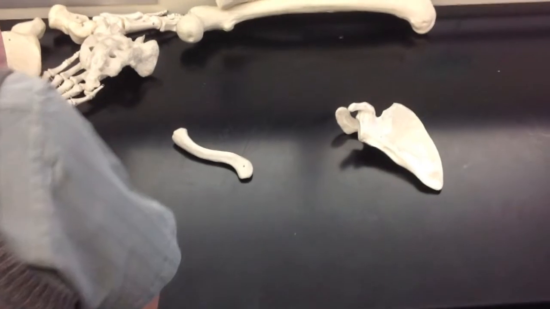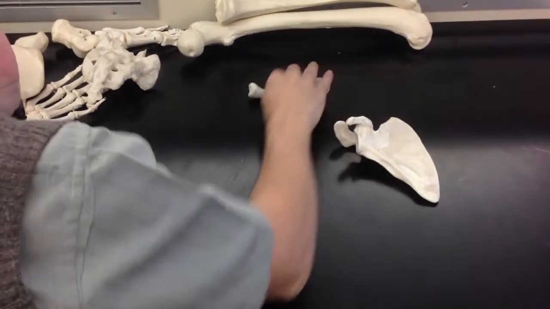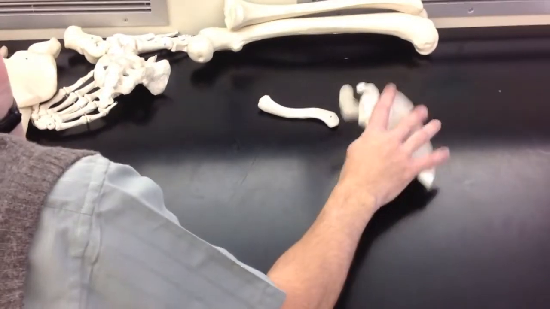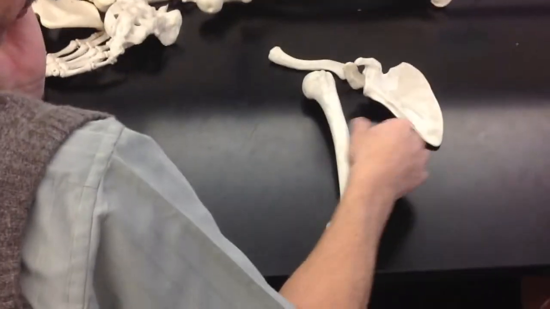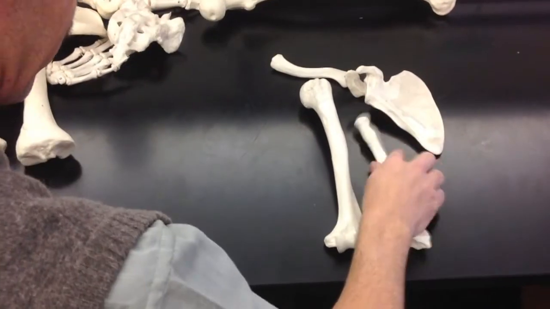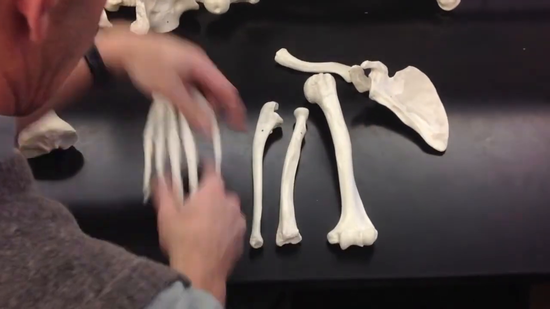All right, so clavicle or collarbone, scapula, I need a humerus. That's the wrong one for that arm. Radius, ulna, hand. So I'm going to go through each.